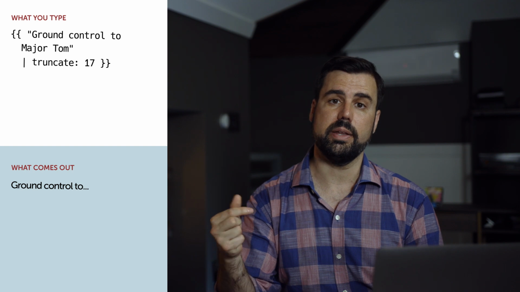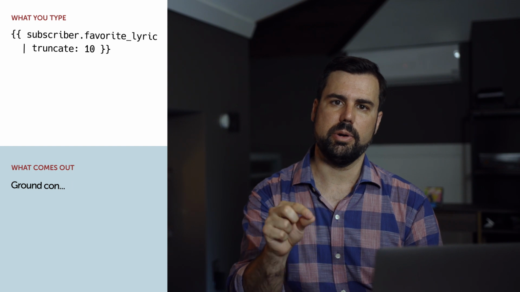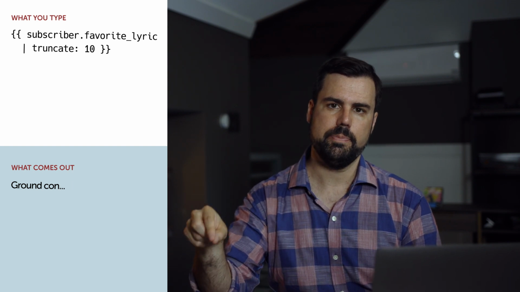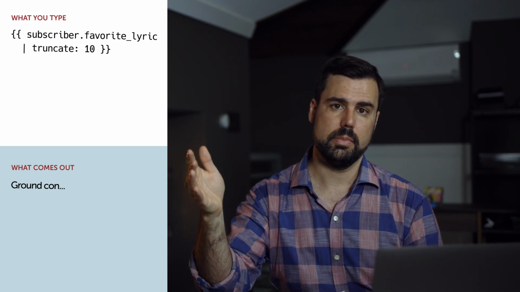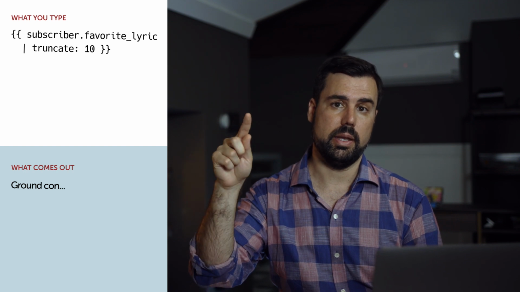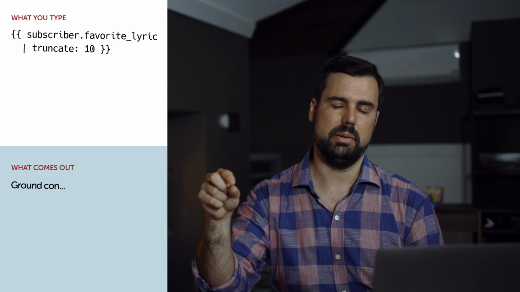You can override that by passing in a secondary argument or a secondary option into truncate. So what you would do is you would say subscriber.favorite lyric pipe truncate : 10, comma, space, and then in quotes, you would type in ... or if you don't leave quotes, if you just leave 10, it'll default it to ... But then in those quotes, if you passed in that second argument, you could put and so on, or you could just put nothing, and then it would truncate it and leave it at that, no additional dots.